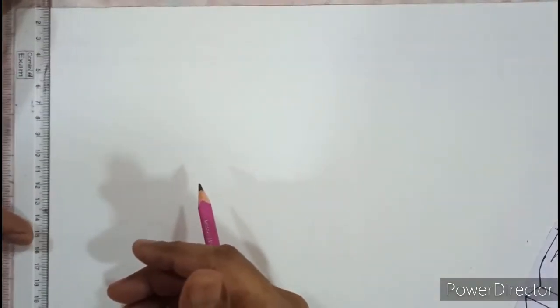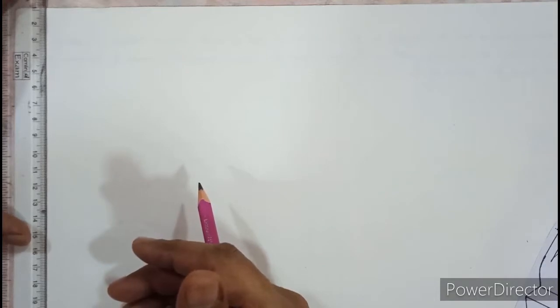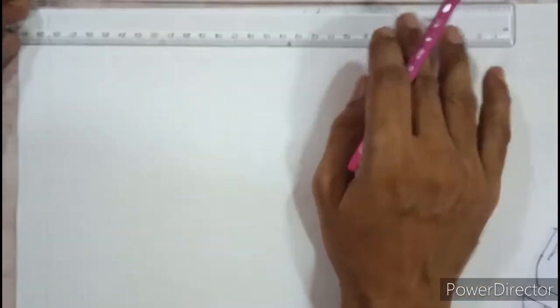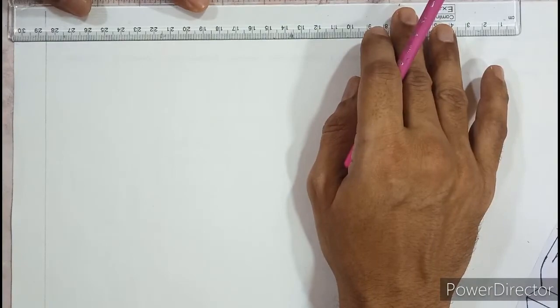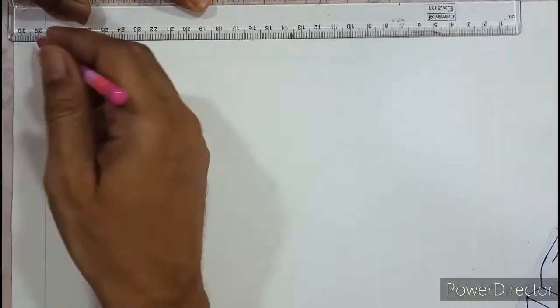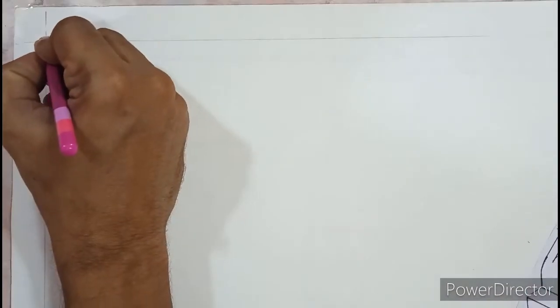So let me leave some space from this side. So from here I leave some safe gap and draw a light line, and even from above I will leave some safe gap and draw a light line. So this is our reference point.